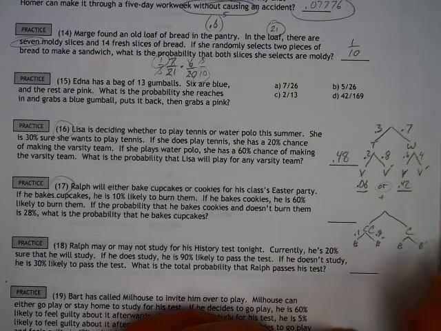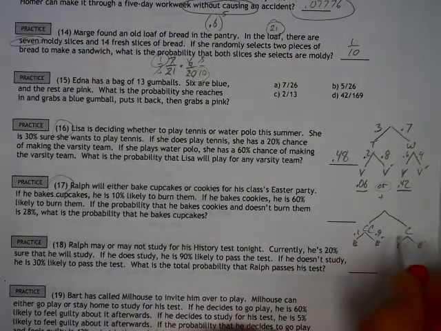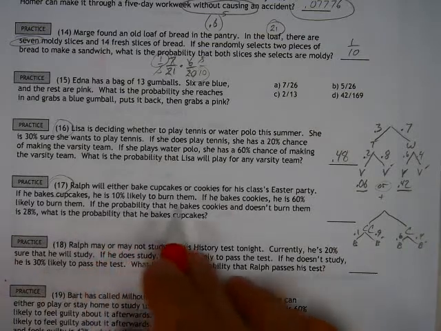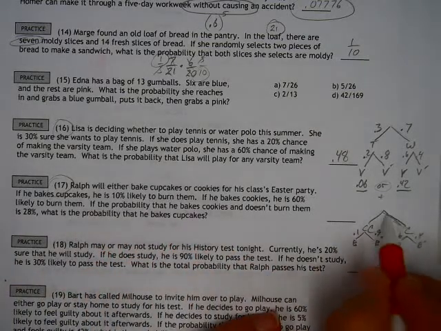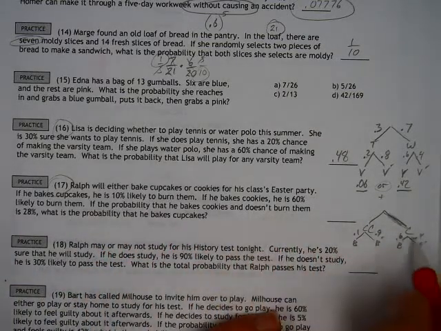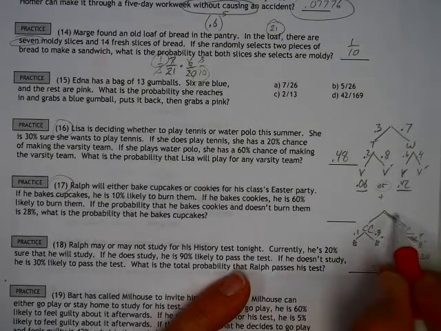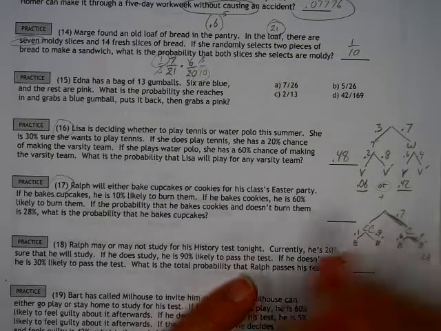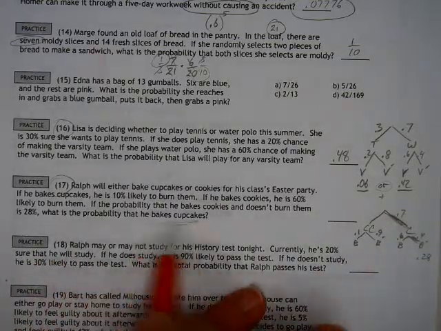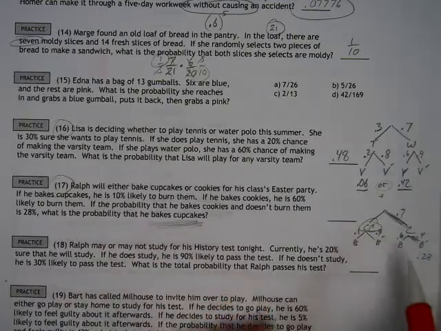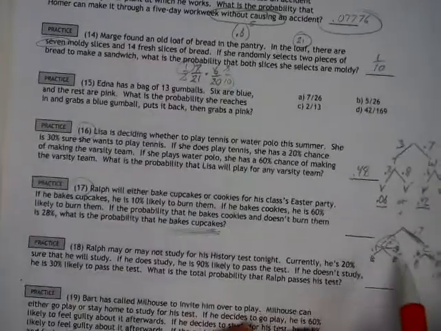Now, if she plays tennis, it says she could make varsity or not. So varsity not is an acceptable kind of label there. It could be JV, it could be freshman, it could be whatever. 20% chance of making varsity, which means she has an 80% chance of not making the varsity team. Now, if she plays water polo, she has a 60% chance of making varsity. So varsity versus varsity not, you've got your 0.6. That means there's a 40% chance she doesn't.